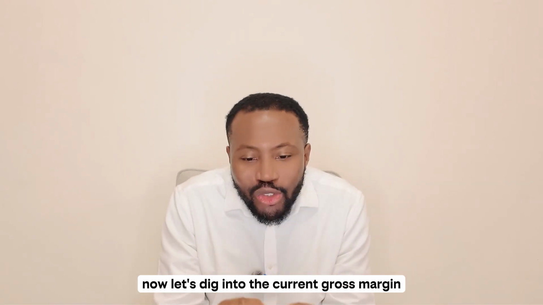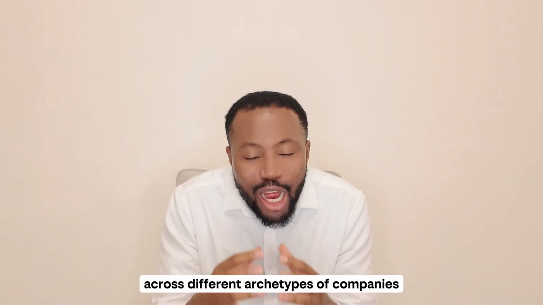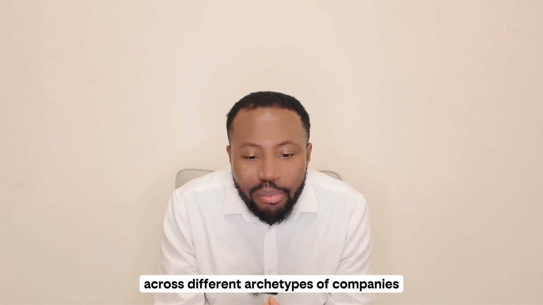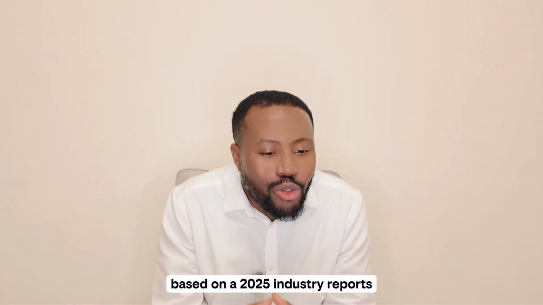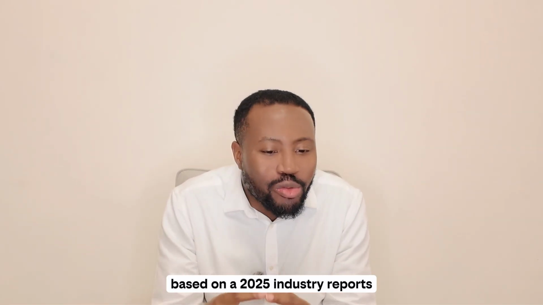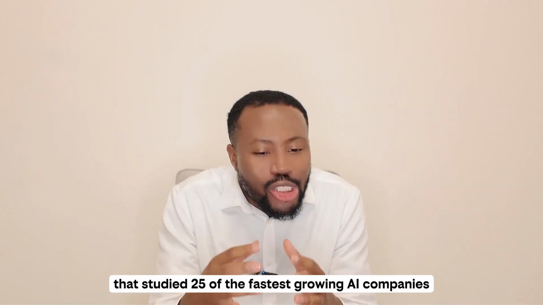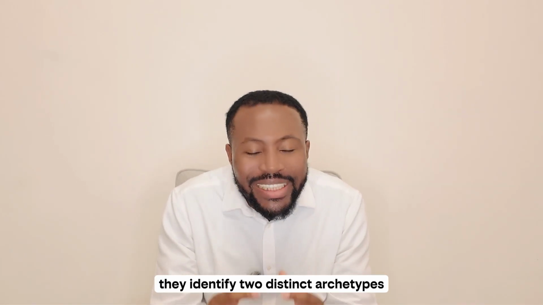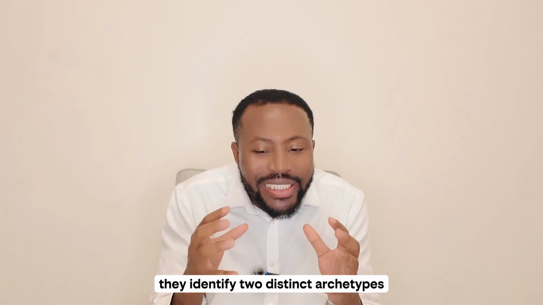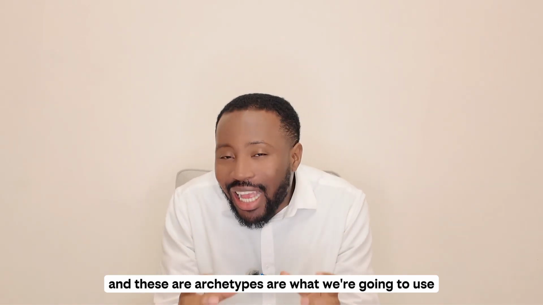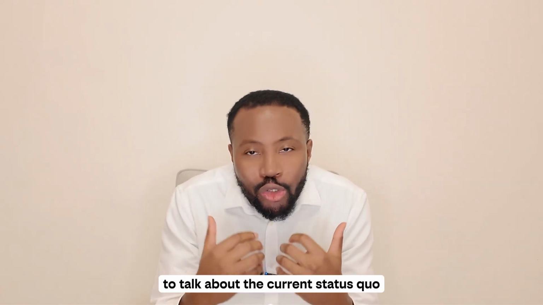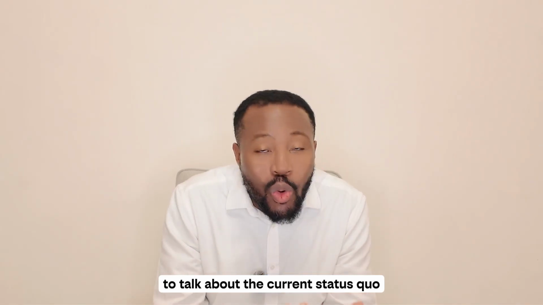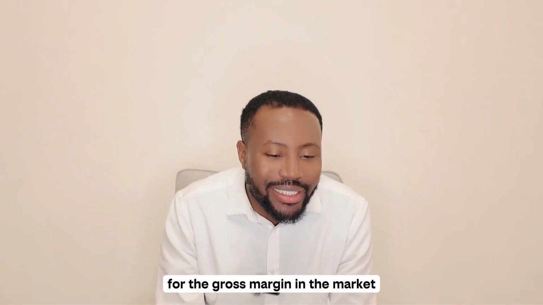Now let's dig into the current gross margin across different archetypes of companies. Based on a 2025 industry report that studied 25 of the fastest growing AI companies, they identify 2 distinct archetypes. And these archetypes are what we're going to use to talk about the current status quo for the gross margin in the market.